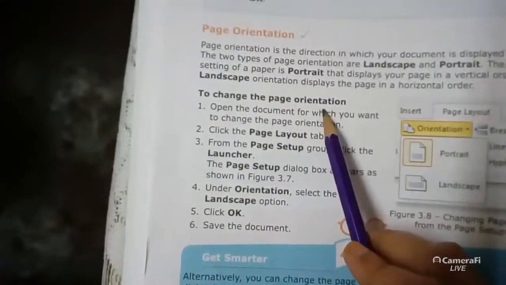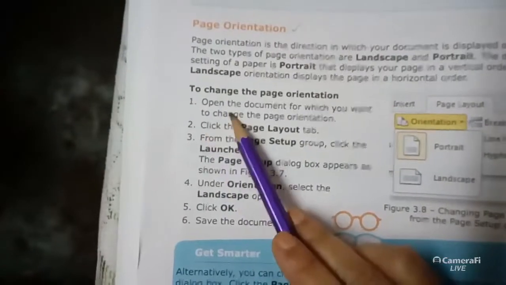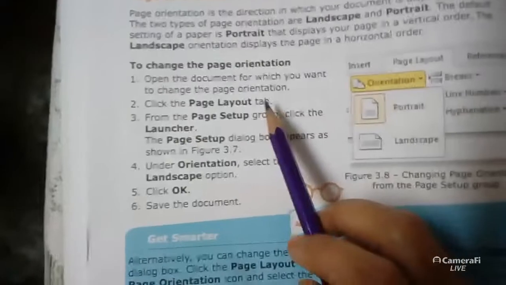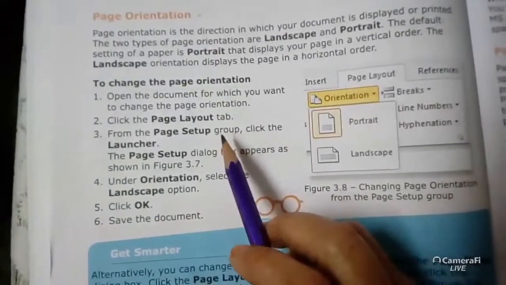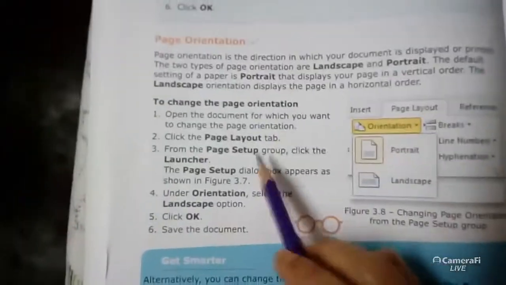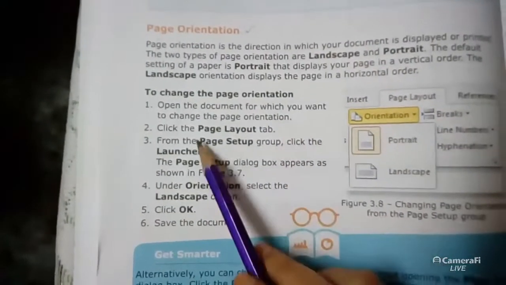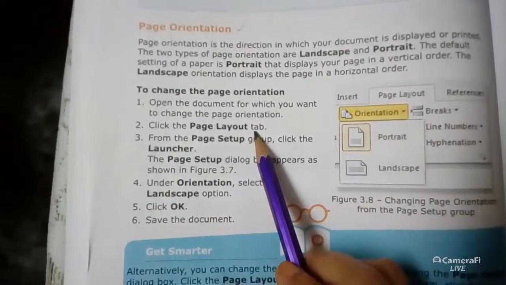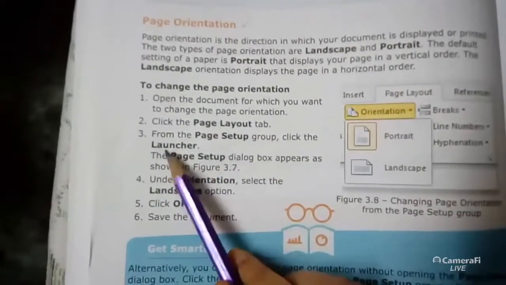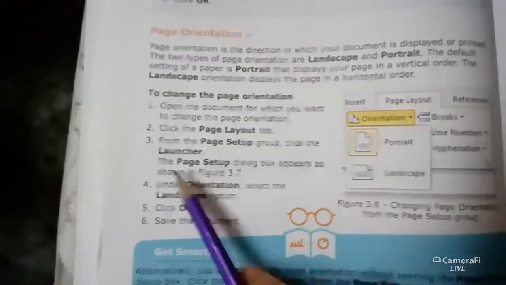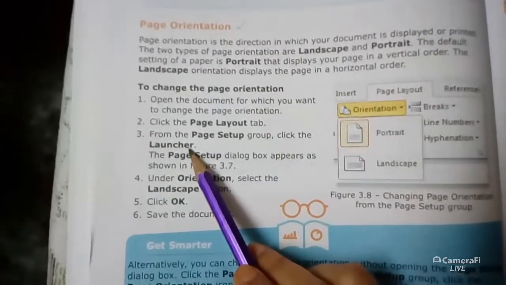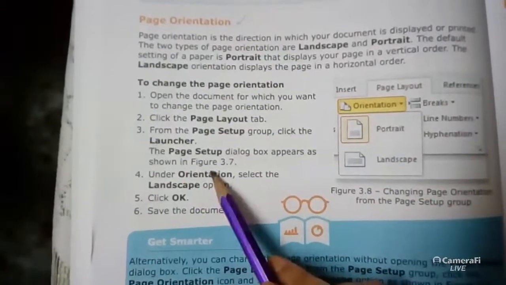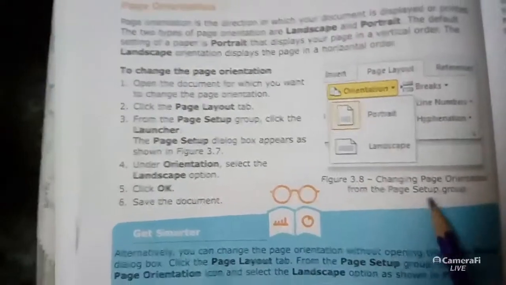To change the page orientation, step 1, open the document for which you want to change the page orientation. That means suppose you have made one document and then you want to change it. Then you have to open that document, click the page layout. Page layout tab is there on the menu bar. I have shown you in last class. From the page setup group, click the launcher. There is one option, that is launcher. The page setup dialog box appears as shown in figure 3.7.